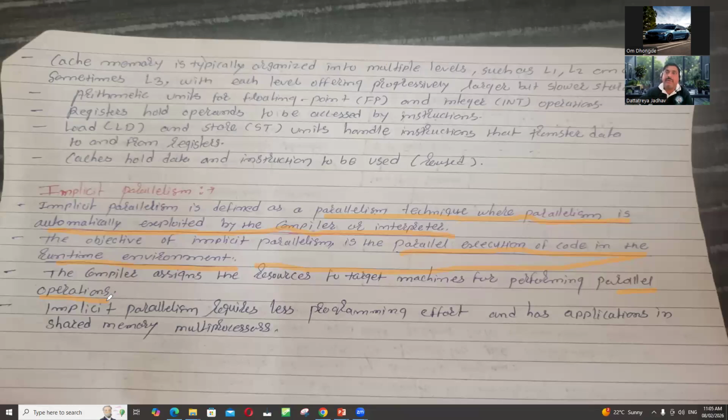Same like that, a number of applications. One application, suppose you are running a game on your mobile. Second application, you are browsing. Third application, you are using YouTube. So three operations will work simultaneously. The processing of three programs simultaneously is possible at the time of running, and it is done with implicit parallelism.